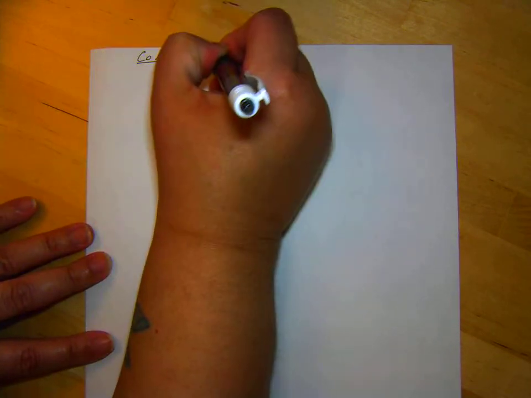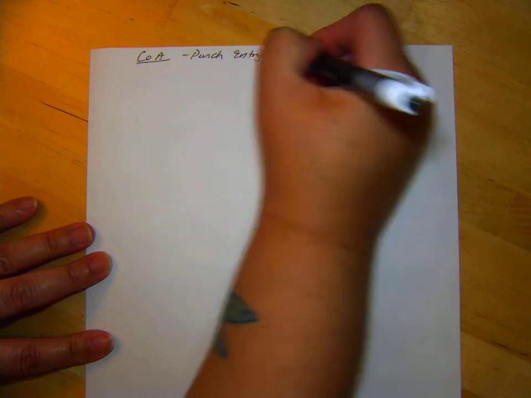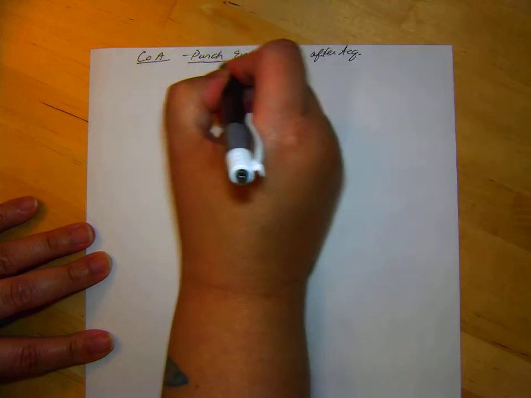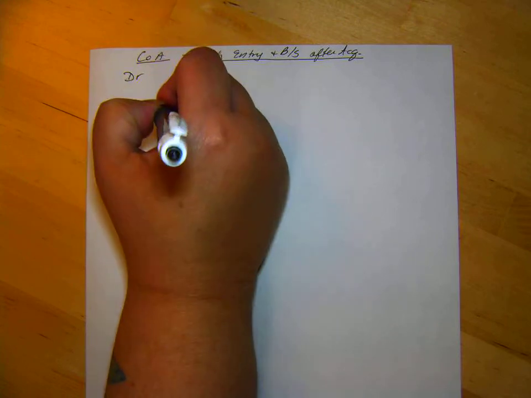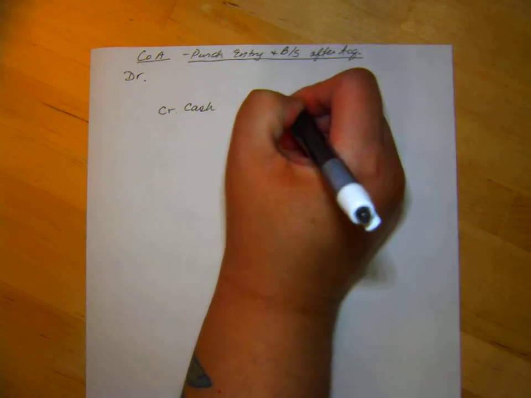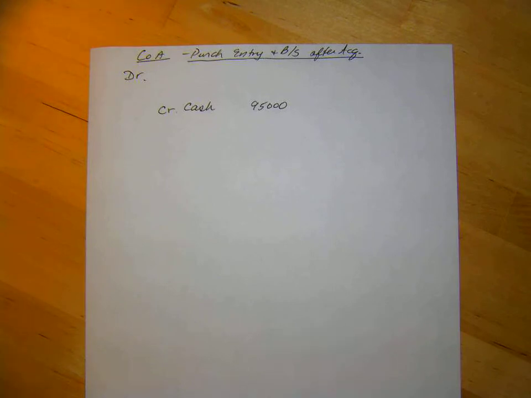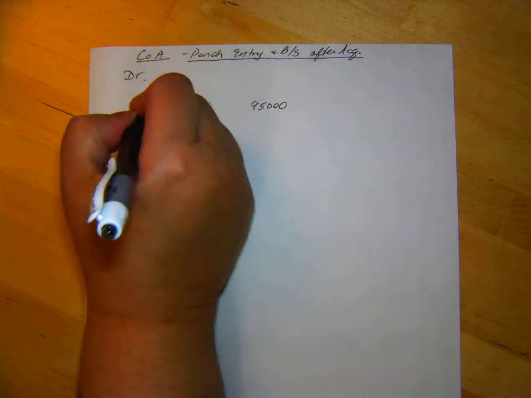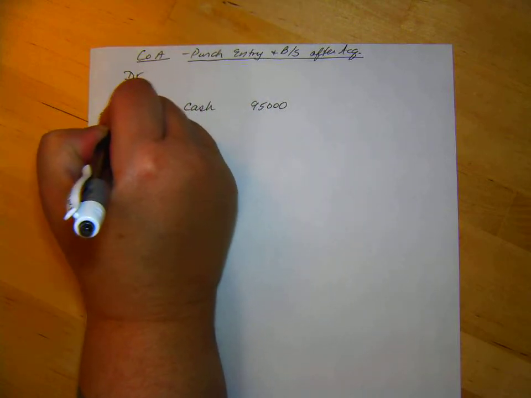Okay, let's do company A. Purchase entry and balance sheet after acquisition. So we're company A, then we'll do company B. So you got to divide this in about thirds to leave room. Okay, so we are company A. What are we giving away? Well, are we giving away cash? I'm just going to pretend I can hear you answering. Okay, cash, $95,000. And who did we pay? Paid company B, not the shareholders.